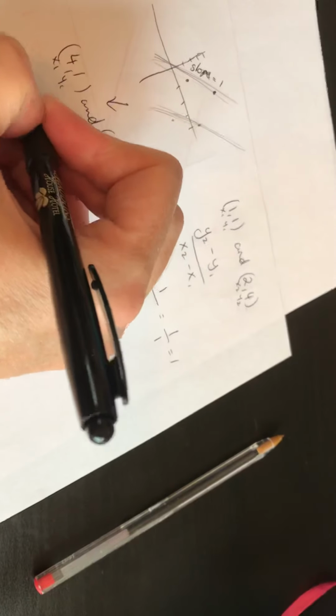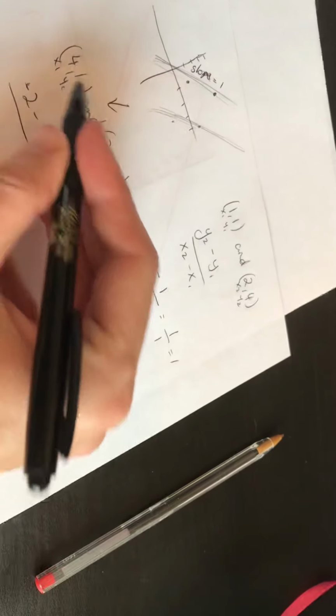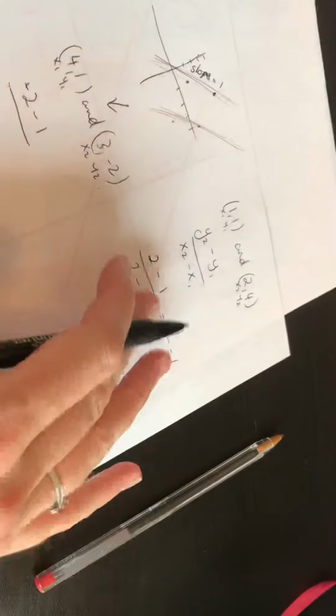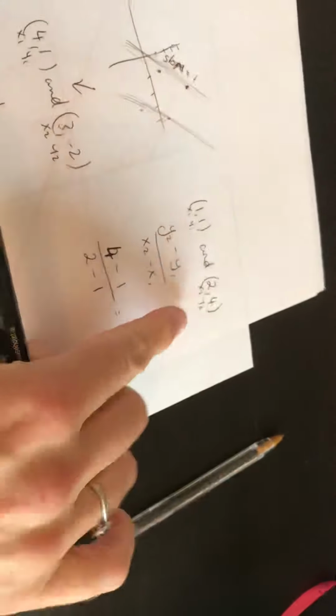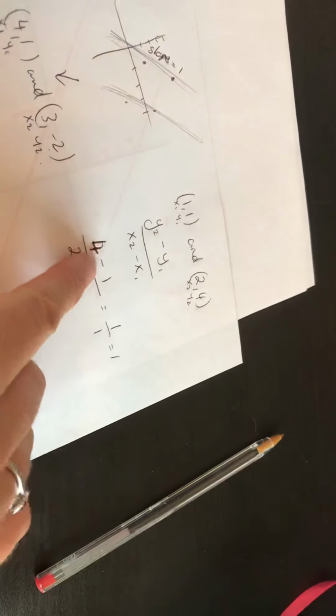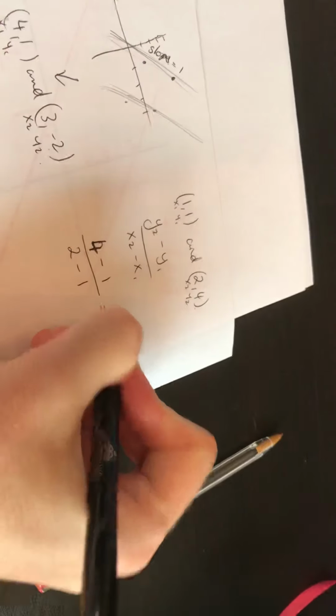Now I'm going to get the slope of this line here. What are the points in this one? (4, 1) and (3, -2). Again, x1, y1, x2, y2. And we have y2 minus y1 over x2. Sorry, I made a mistake over here. Apologies. y2 is 4 minus y1, x2 is 2 minus x1. So that's 3 over 1, a slope of 3.